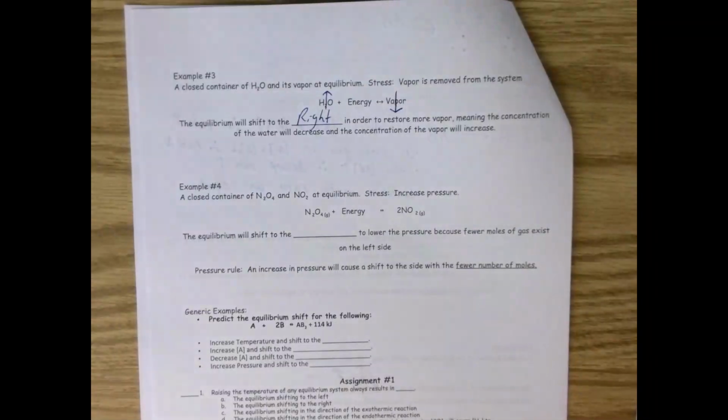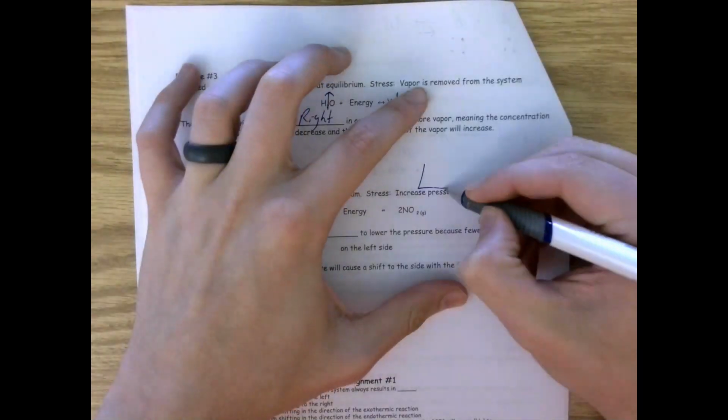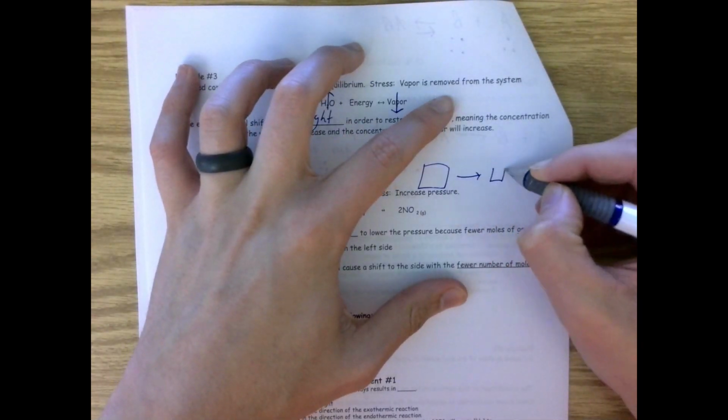So 4 is a closed container of N2O4 and NO2 at equilibrium. The stress is that I increase pressure. For gases, what do I decrease to increase the pressure? Volume. So I have a smaller volume. Imagine the space goes from this to that.